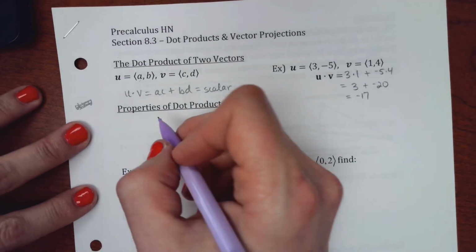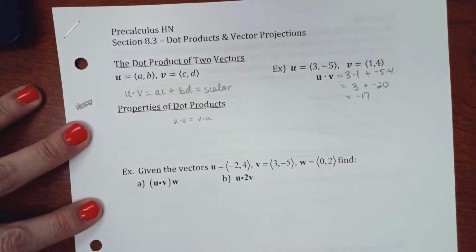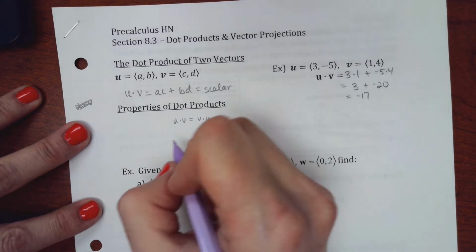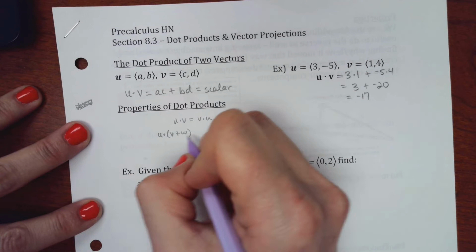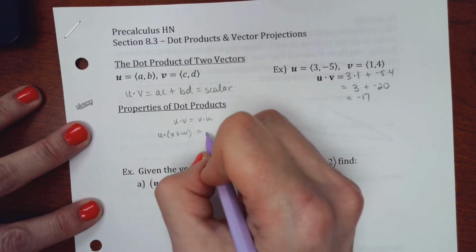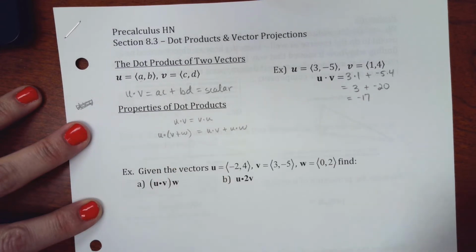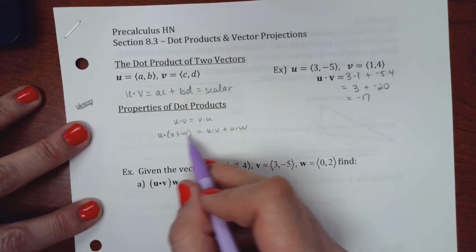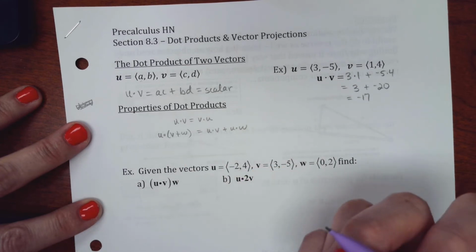Some things about dot products. u dot v is the same as v dot u. They're commutative, so you can do them in any order. u dotted with v plus w is the same thing as u dot v plus u dot w, like the distributive property. Why would you do that? In different situations, maybe you want to do something first.